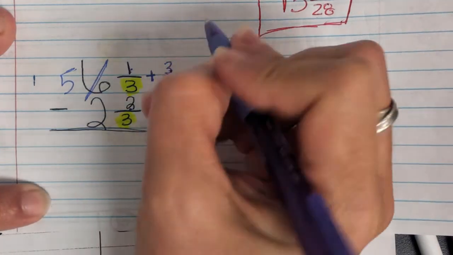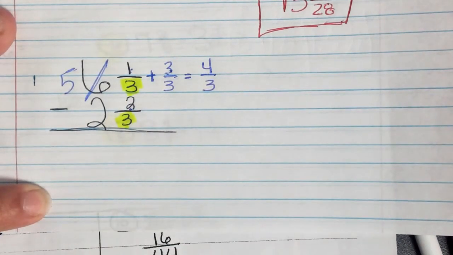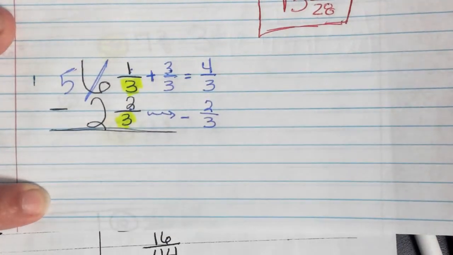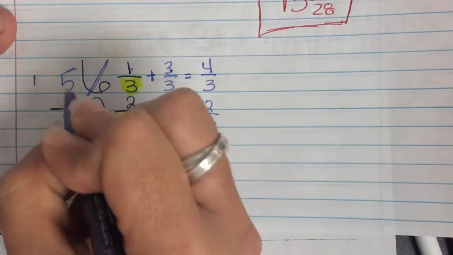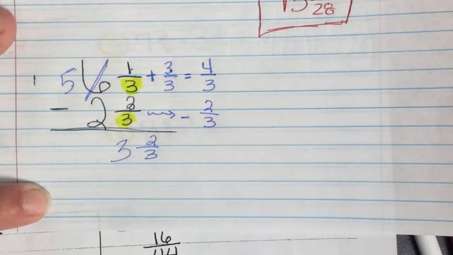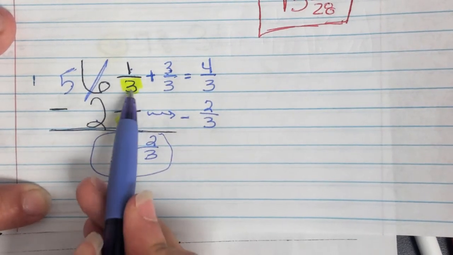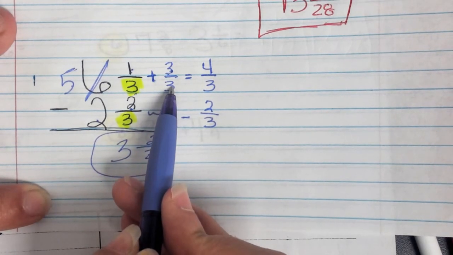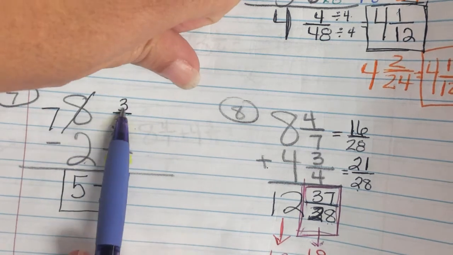So 3 plus 1, 4/3. Then bring this over, minus 2/3. Now do the math of 4 minus 2, 2/3, and 5 minus 2, 3. So all I'm trying to show you is, if there is a fraction there, you literally add that number to the top. If there's not a fraction there, if it's just a blank hole, then yes, you just put it.